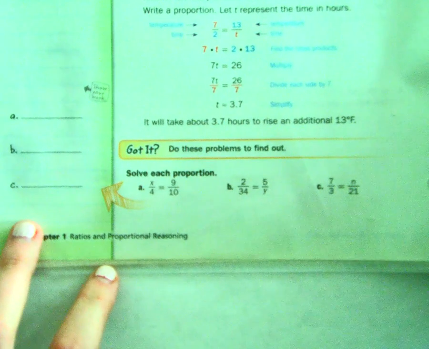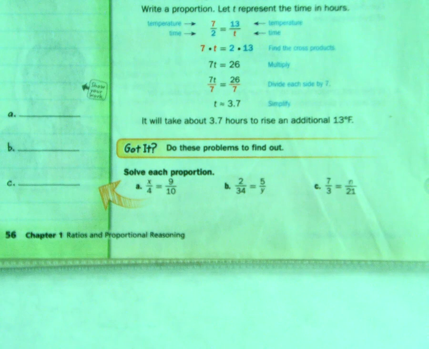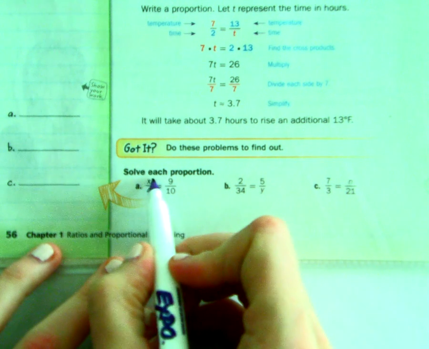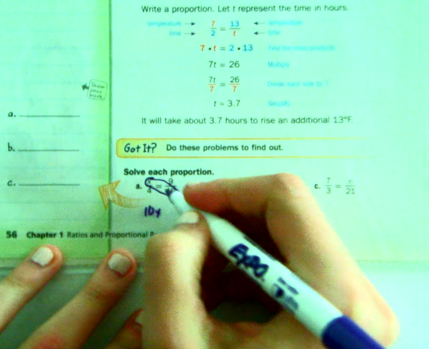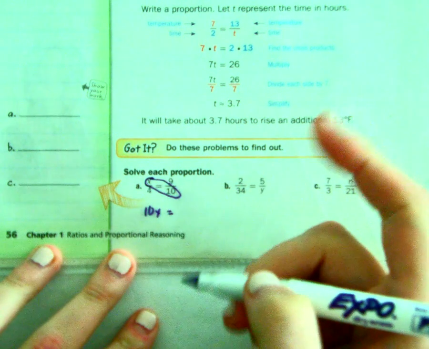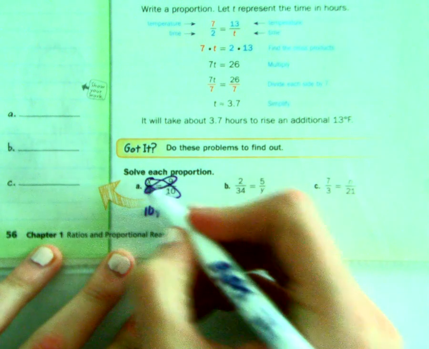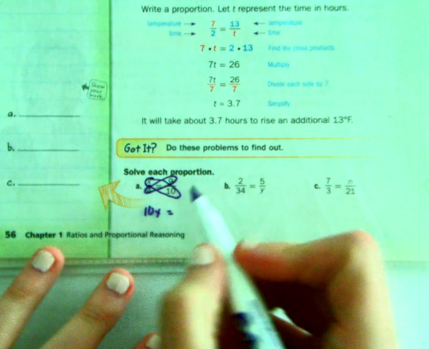Example A. We have x over 4 equals 9 over 10. So I want to figure out what over 4 is the same thing as 9 over 10. So when I go to solve this, I'm going to take my cross products and multiply them together. So 10 times x is 10x, and that's going to equal, because again the cross products equal each other, 4 times 9, and 4 times 9 is 36.